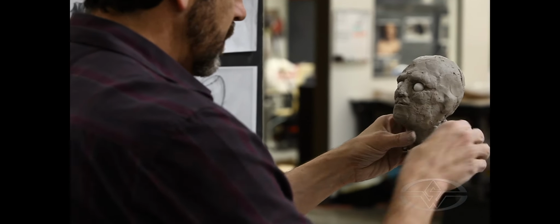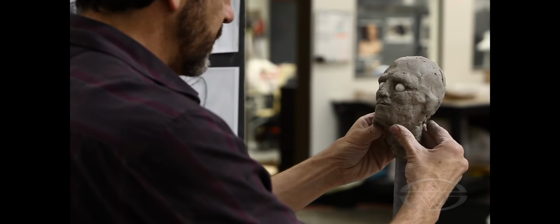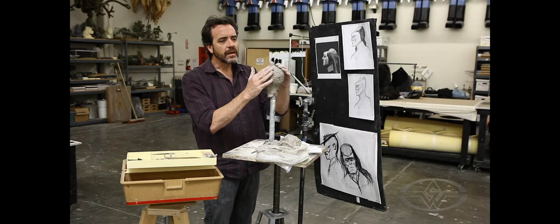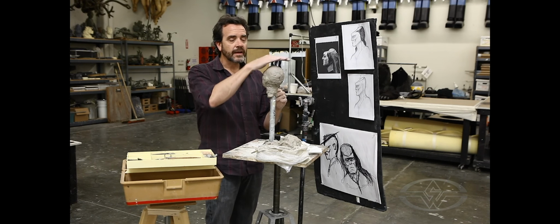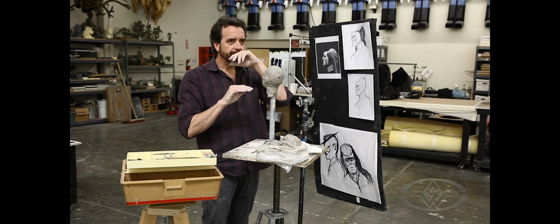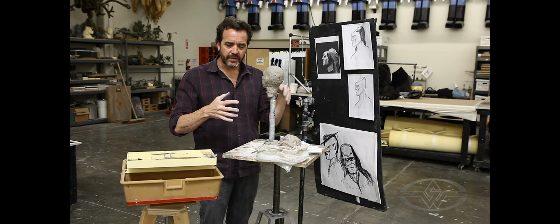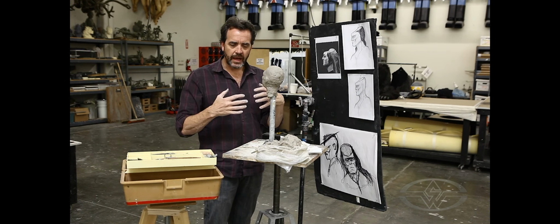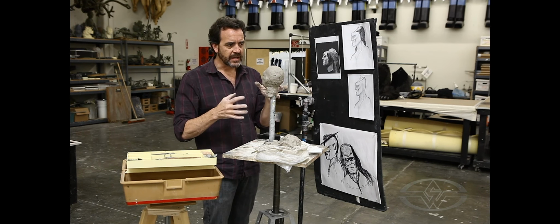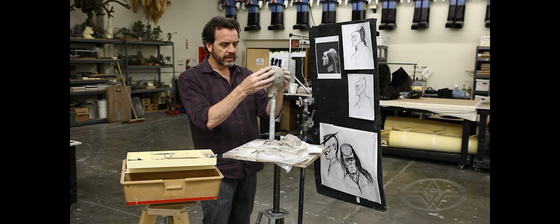He would just slowly go in there and keep working the surface of the clay. So in the end, even though you had a convex form, it had a great organic kind of flow to it. It didn't look like diseased flesh, but it looked very, very alive and very realistic and not artificially created.